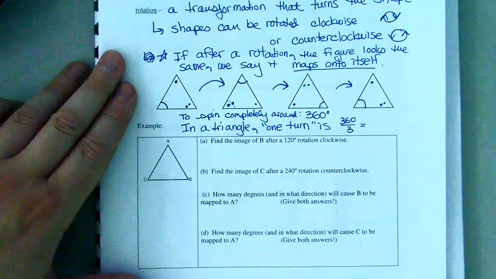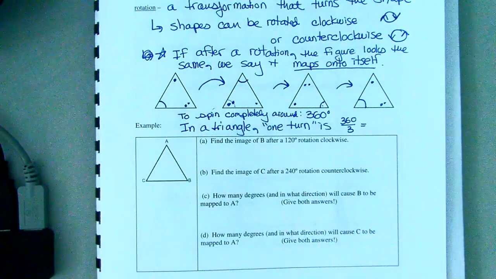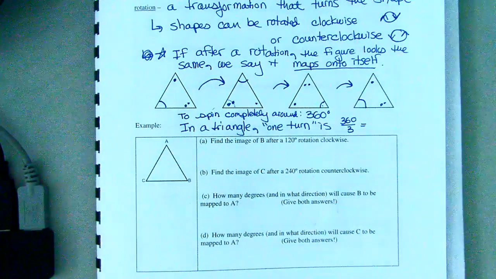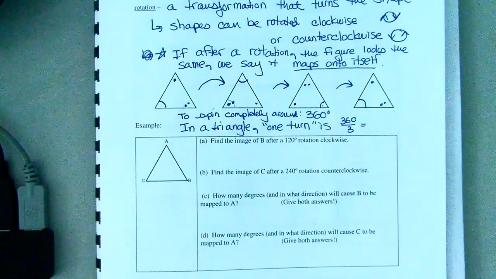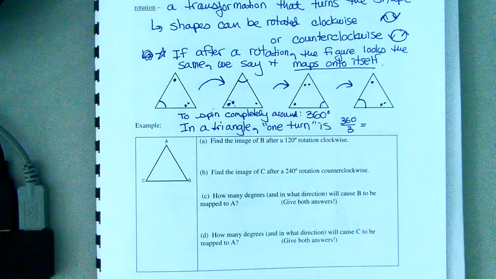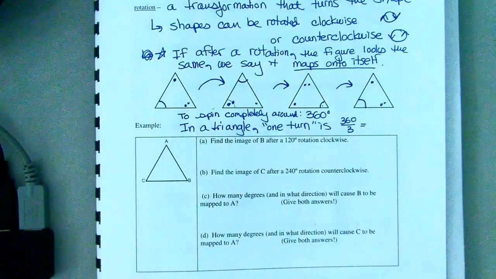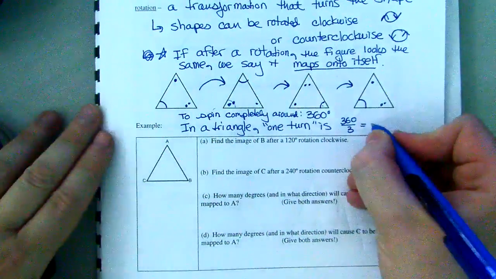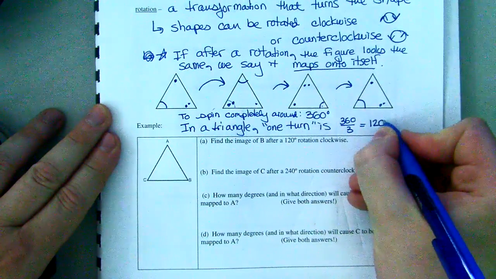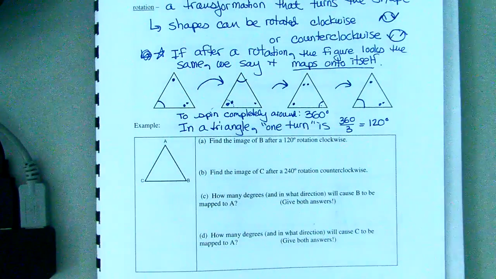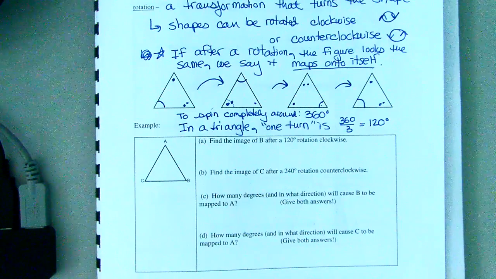Let's figure out the number of degrees in 1 turn. Not 180. I think it's going to be 120. 120 degrees. 360 divided by 3.